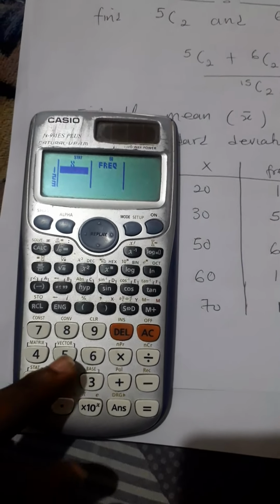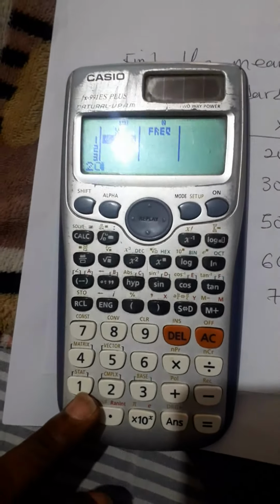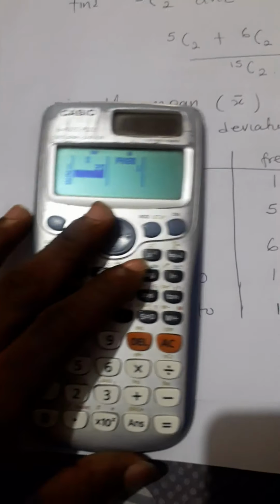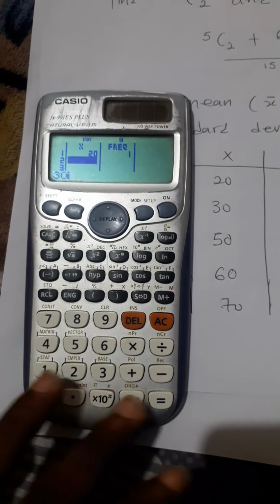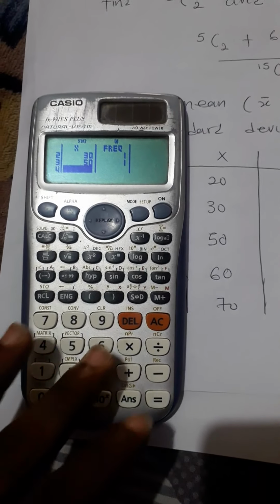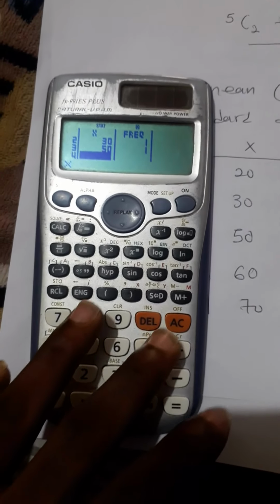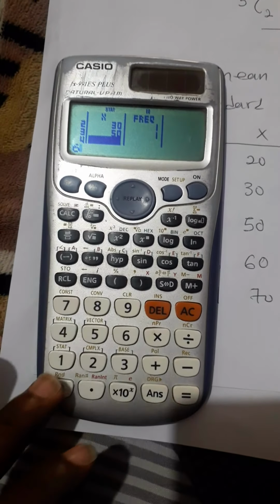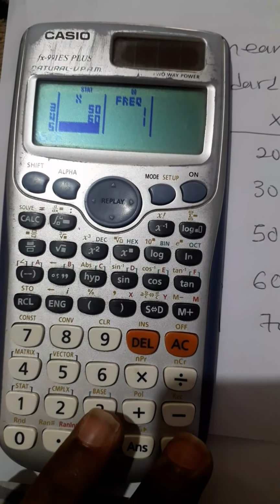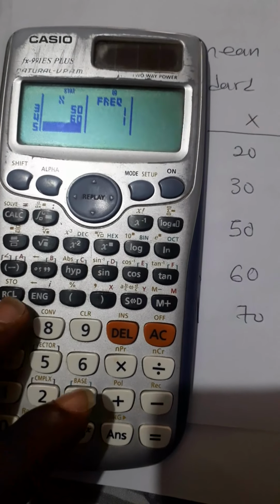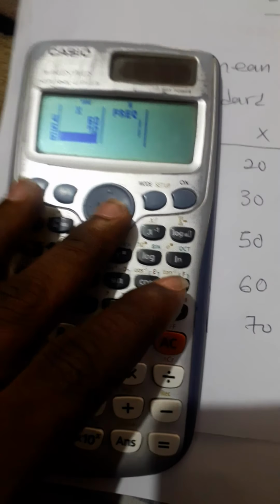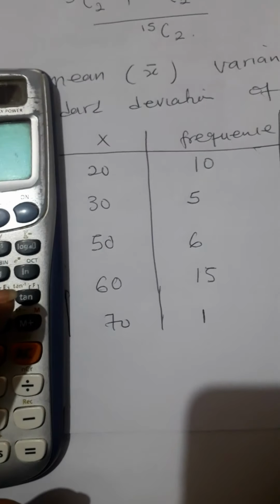So the first x is what? 20. So I punch 20, and like we did in the equation, press equal to. And then the second x is what? 30. Press equal to. You have 50. Press equal to. You have 60. Press equal to. Then you have what? The last one to be 70. You press equal to.